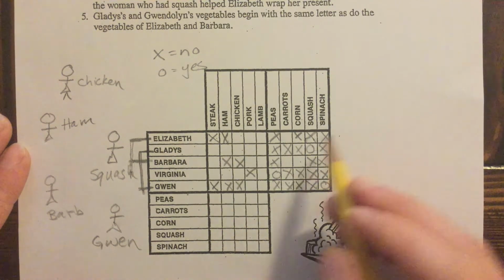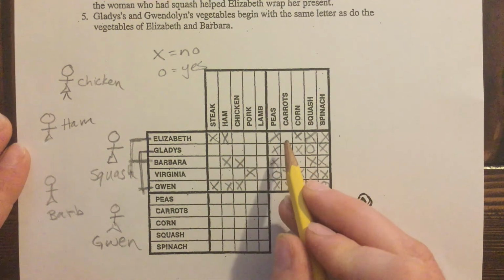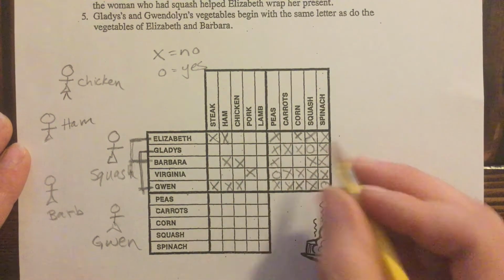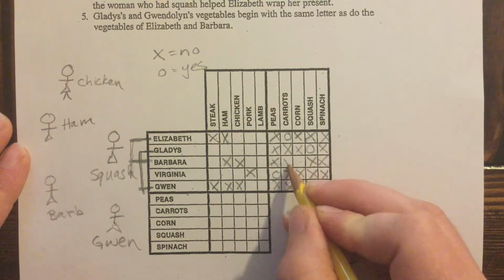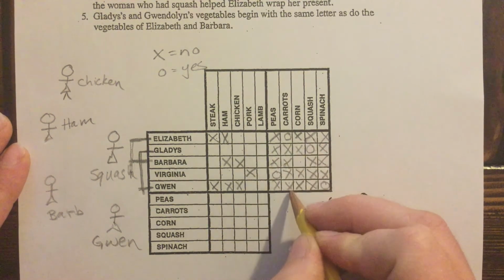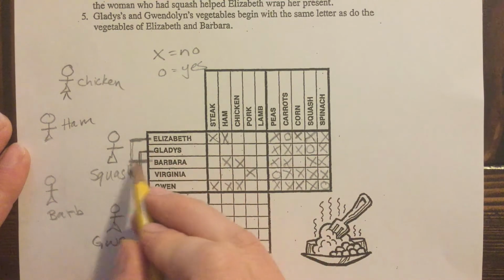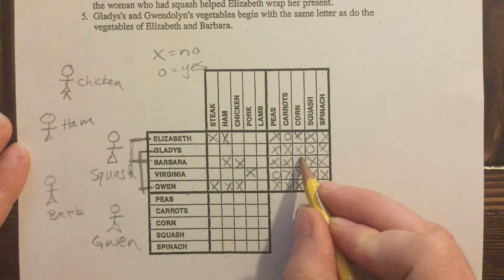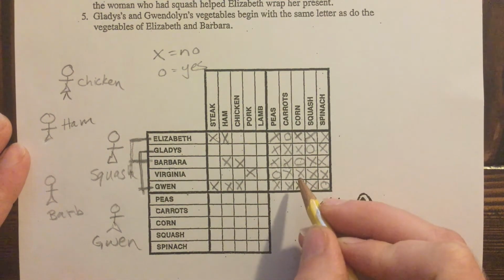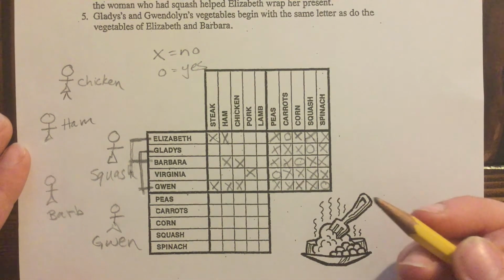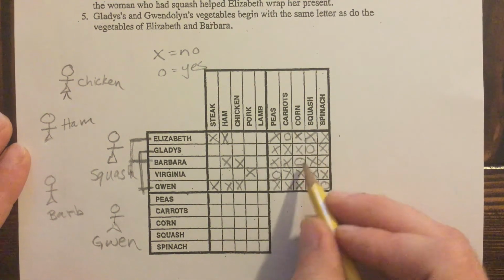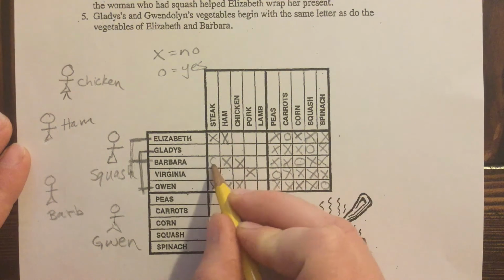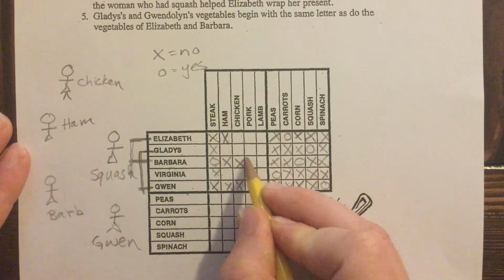Let's see, what do we have left? Oh, Elizabeth has to have carrots because everything else is crossed off for her. So we're going to give her an O for carrots and make sure we've X'd all the way down and across. Barbara has to have the other vegetable that starts with C. That's corn. Oh, and if we remember from the very beginning, the lady who had corn had it with steak. So we can give Barbara an O for steak and X down and across.